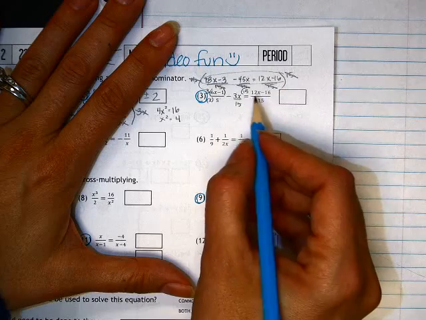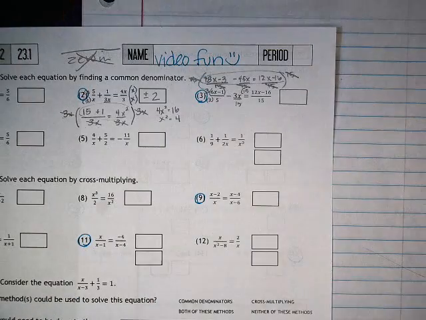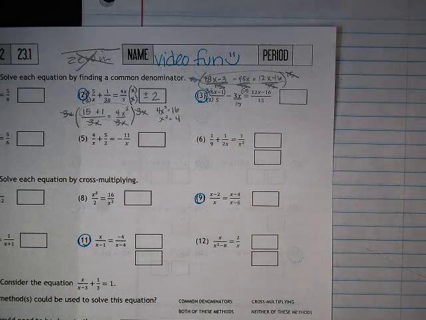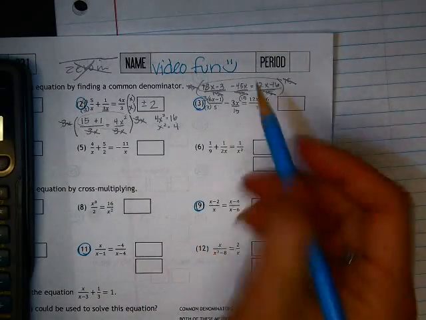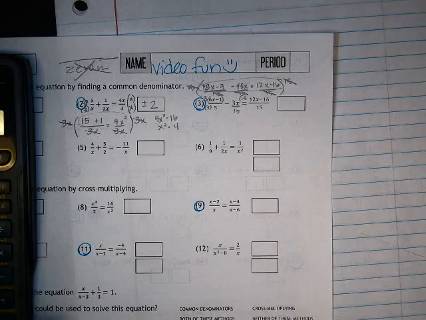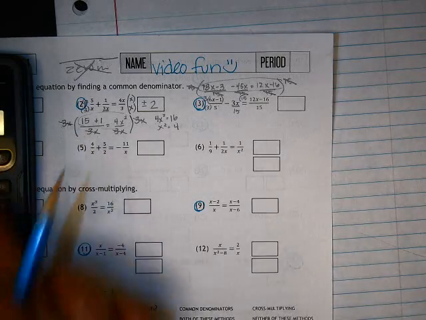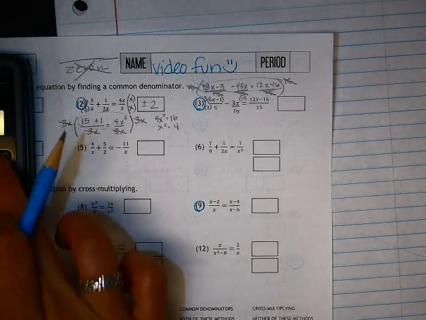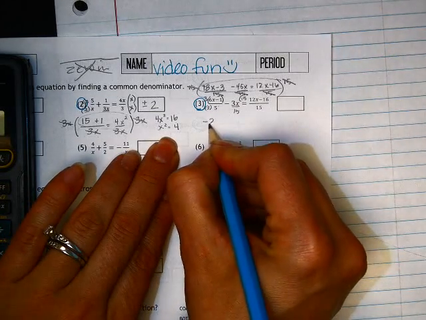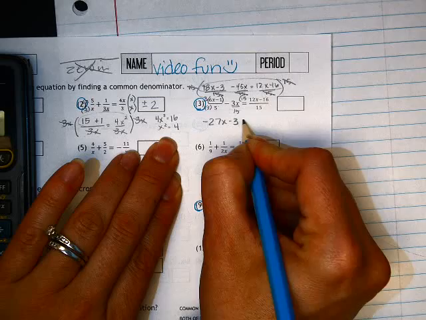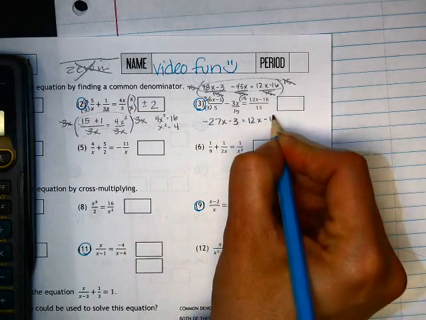So I really just need to combine my like terms. I'm going to get a calculator because I don't know how good my math is going to be right now. So let's see, we've got our negative 45, 18 minus 45. So we've got negative 27x minus 3, the same stuff over here.